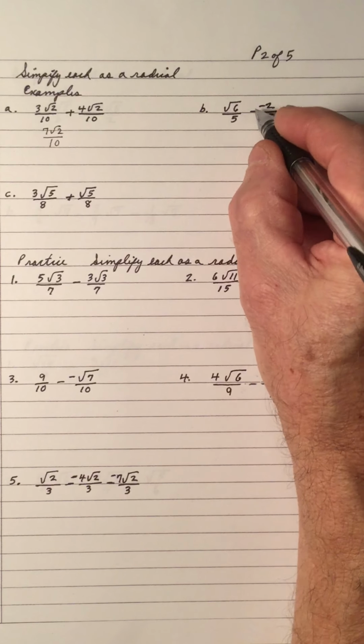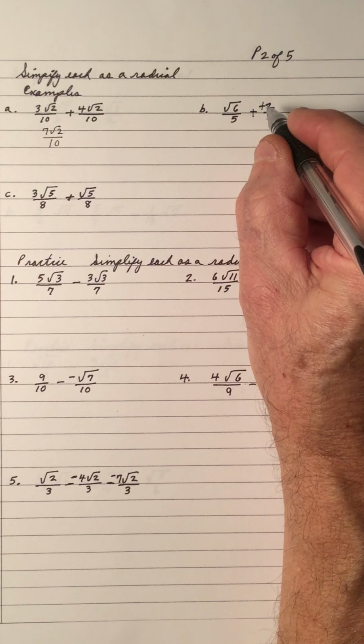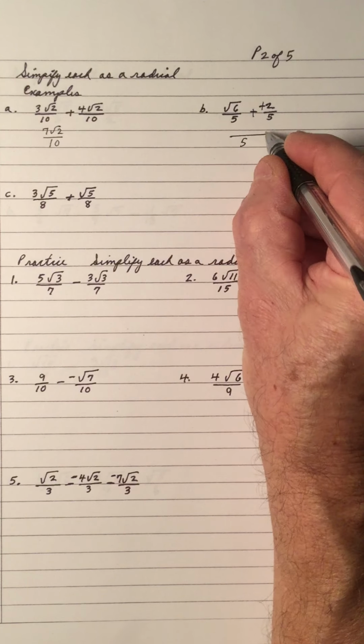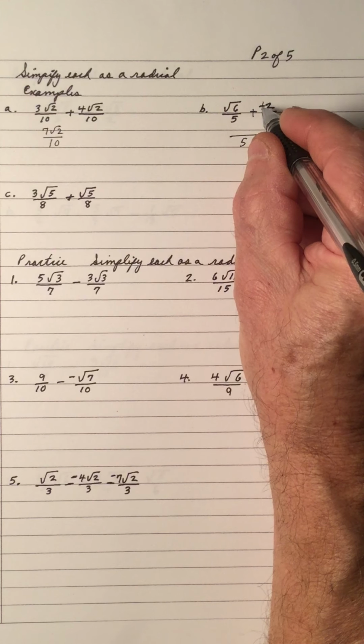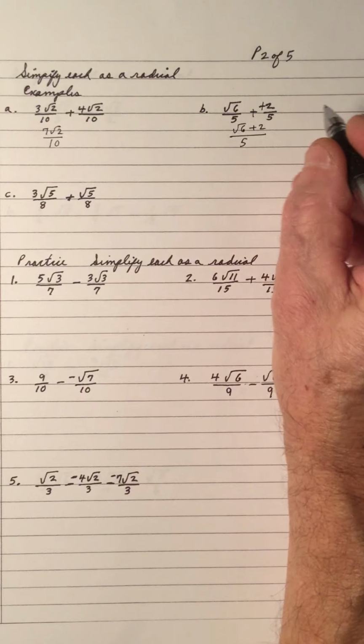B, we have a double negative, so let's make that a positive. And we have a common denominator of 5. And we have to add our numerators, so root 6 plus 2 stays like that because we can't combine them, because they're not like radicals.